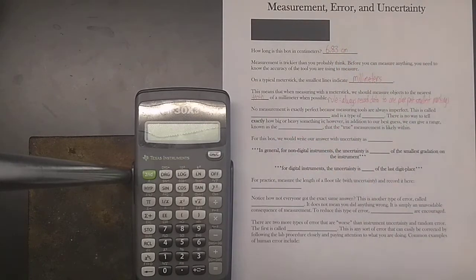We can make that one place farther estimation. 6.84 would have been fine, 6.82, 6.81. You could have even said 6.80, which implies you looked one place past that smallest marking and said, nope, it ends right here, exactly on it. With 6.8, you didn't check that last place beyond the smallest markings. So that's our rule for when we record data.